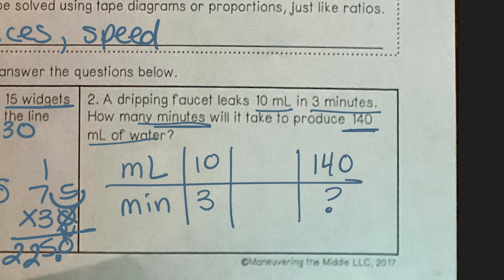Now, I know that scaling up by 14 would get me from 10 to 140 because 10 times 14 is 140. So now all I have to do is scale my 3 by 14.